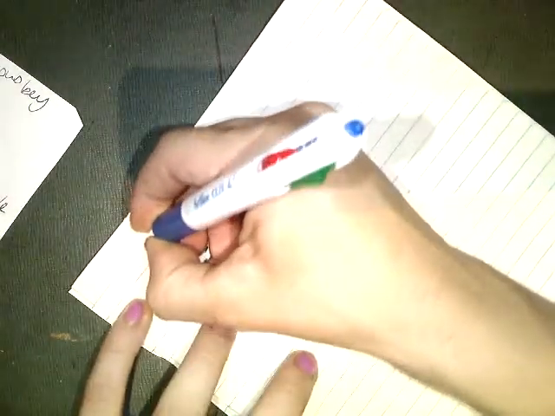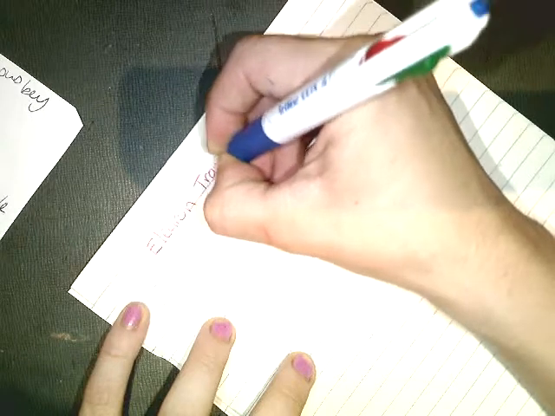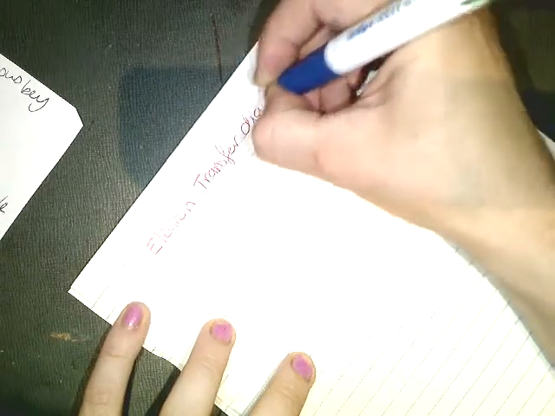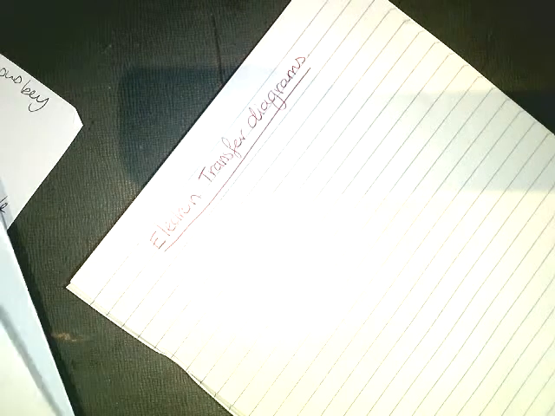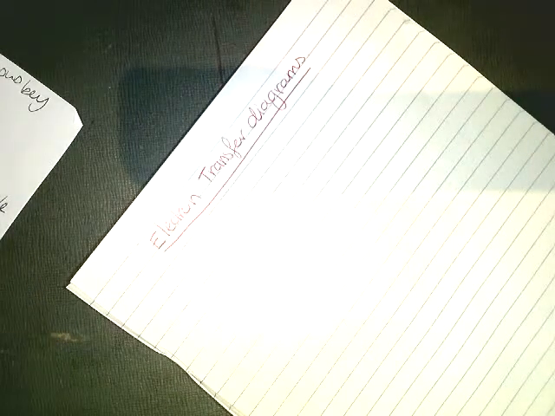What I want you to do is write down the heading electron transfer diagrams. It really helps us to understand ionic bonding in this way. Okay. Now, we'll do the sodium and the chloride for one example, and I'll show you how to write out an electron transfer diagram.